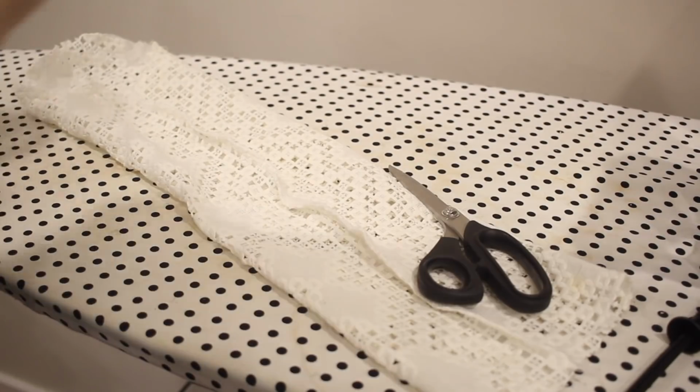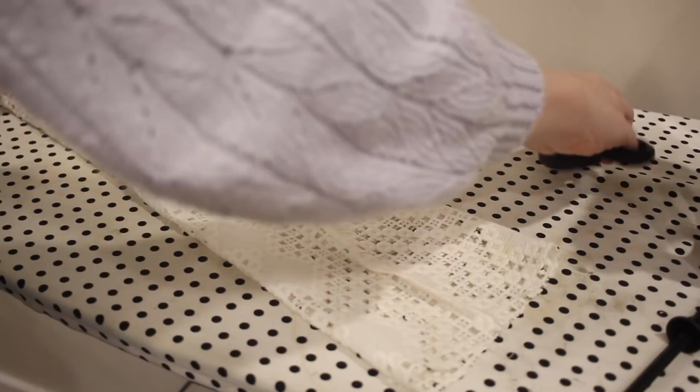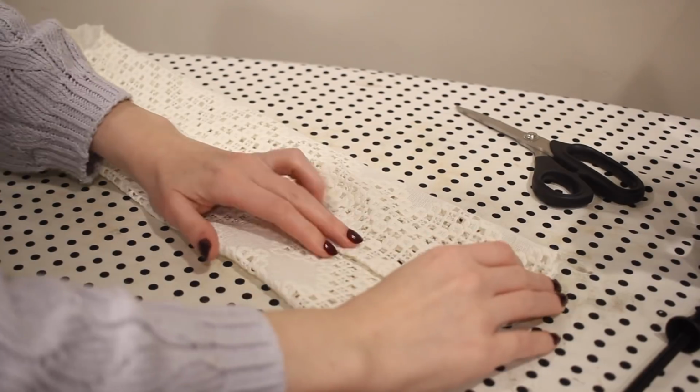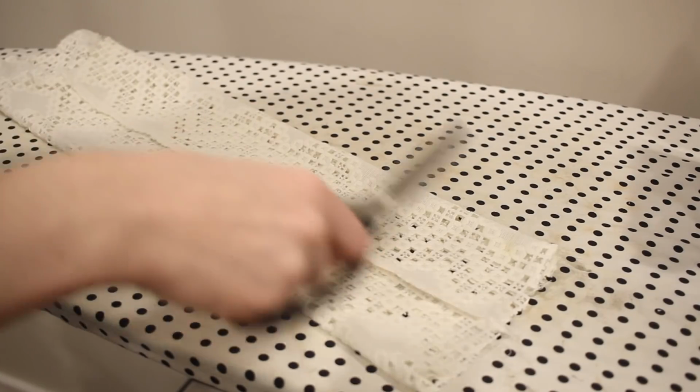And with that seam stitched in place, I'm going to press the sleeve seams towards the back of the sleeves and make sure that everything is looking really nice and neat. And then I'm ready to attach the sleeves to the shirt.